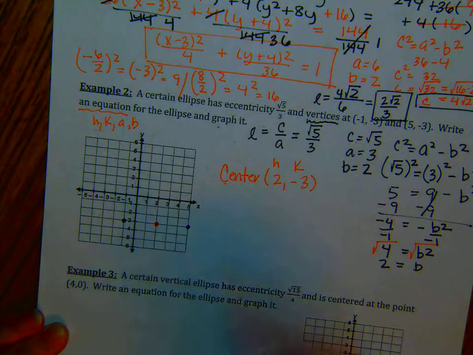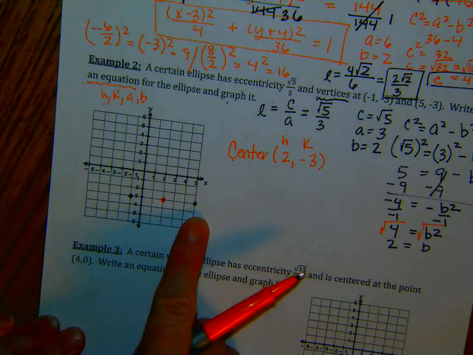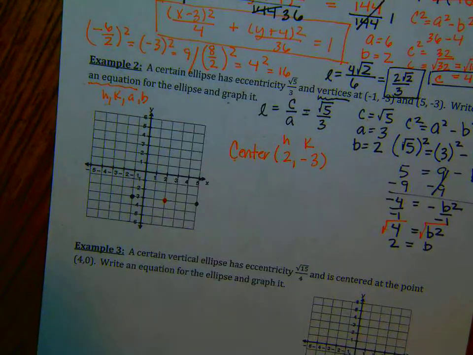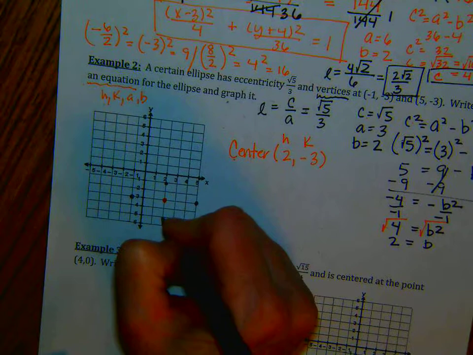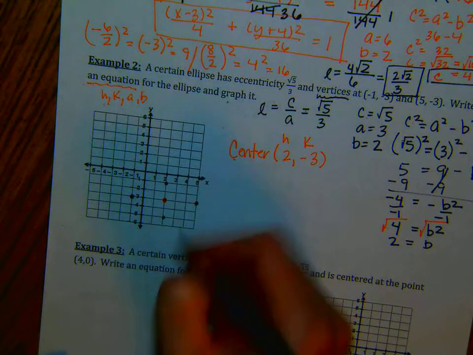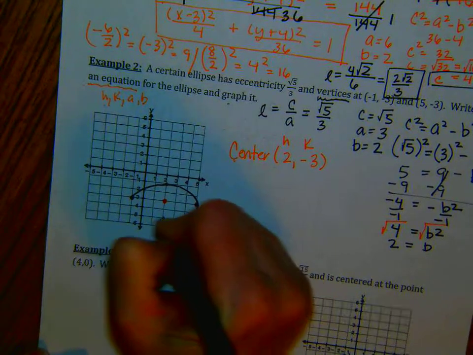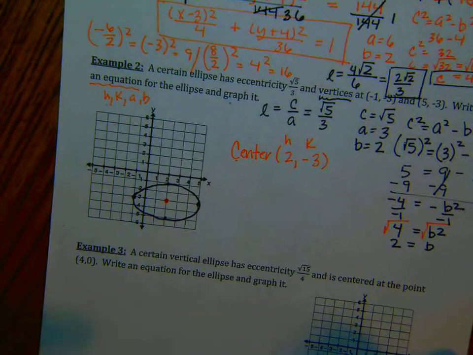And we could draw it as well. If I have a b of 2, what do I have? I have the co-vertices, right? If this is my center, then my co-vertices are going to be 2 in the up and down direction from my center. Therefore, I can draw my ellipse. Not perfectly drawn, but there you go.